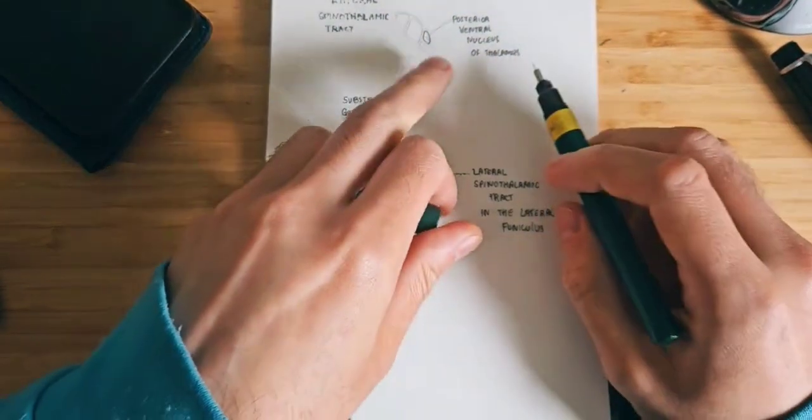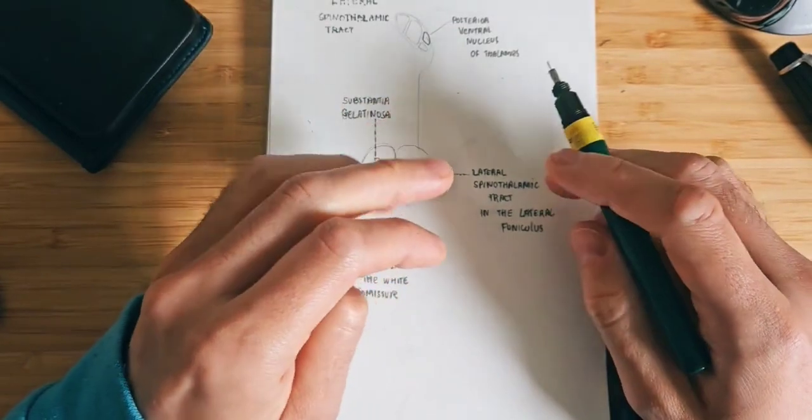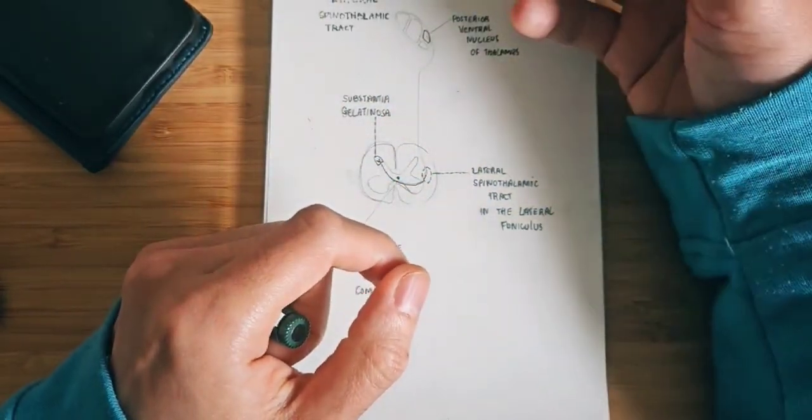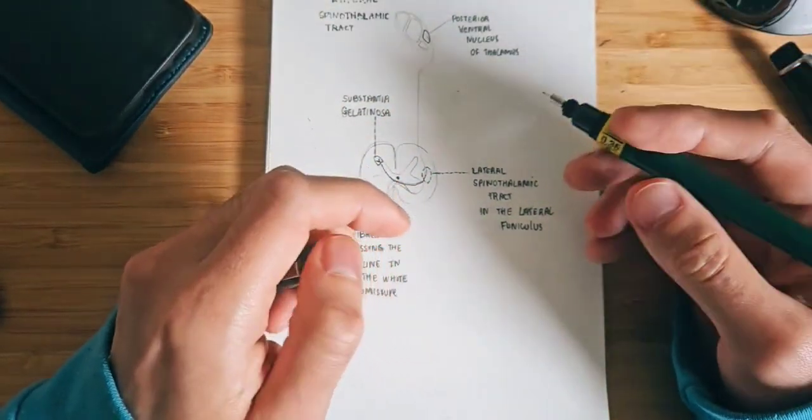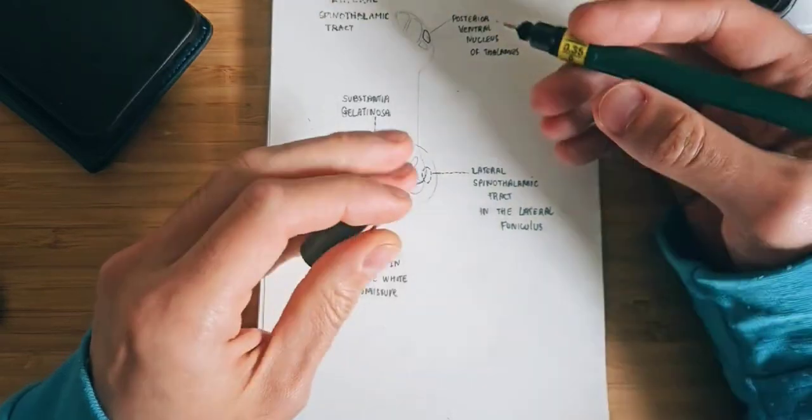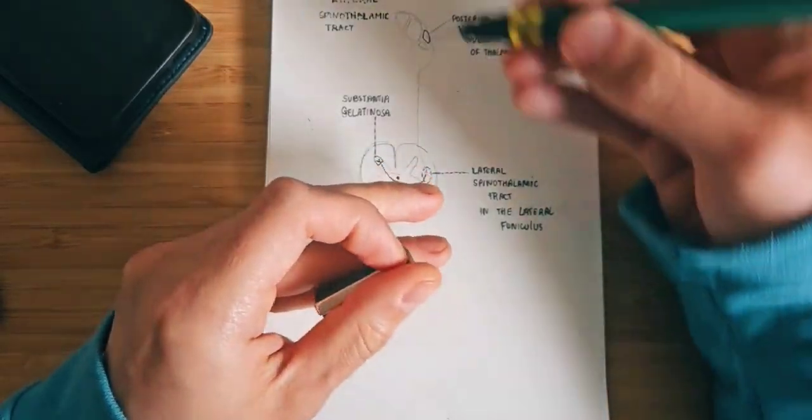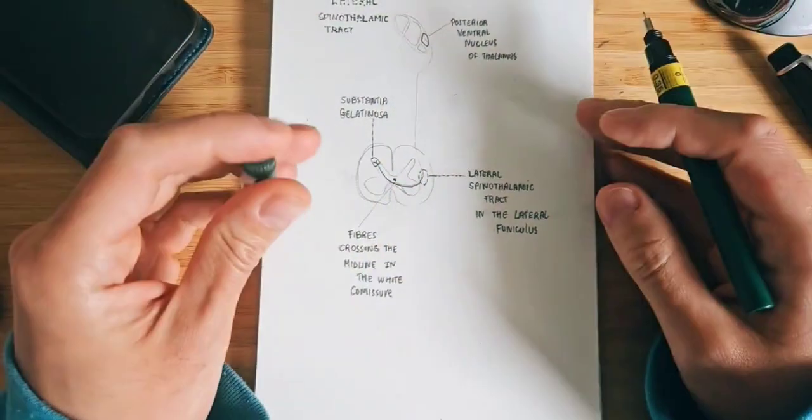Okay, it is here where the synapse with the third order neurons will happen, and then will project to the cerebral cortex for further processing.